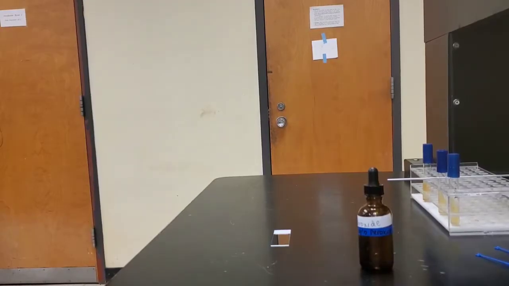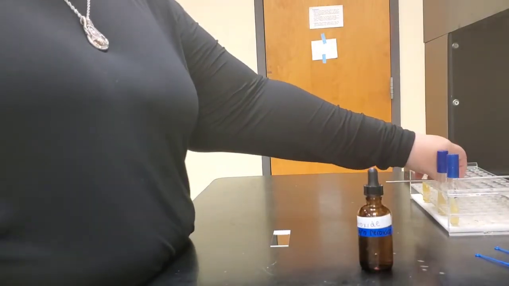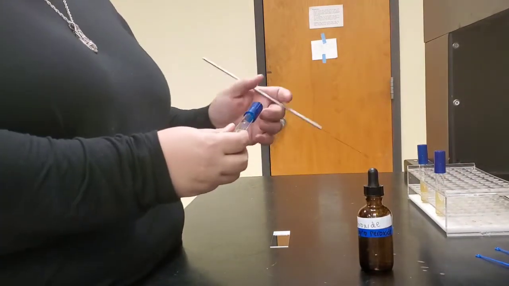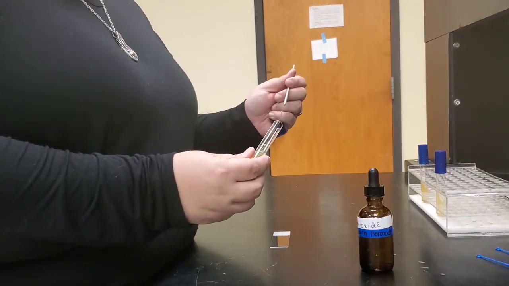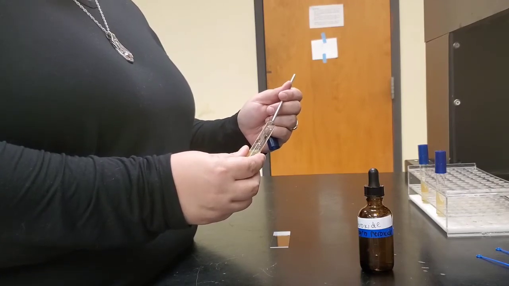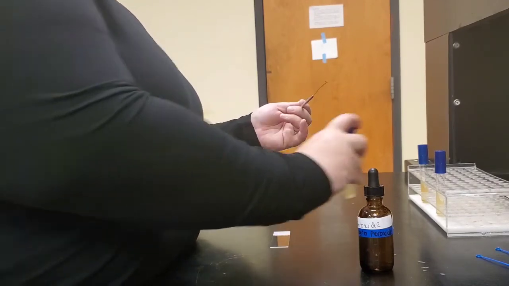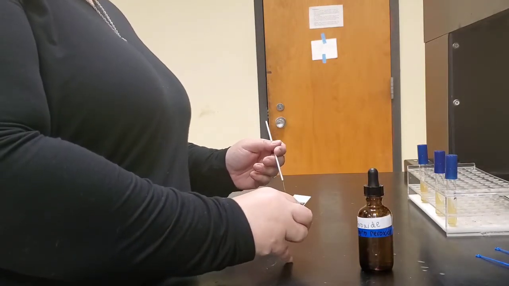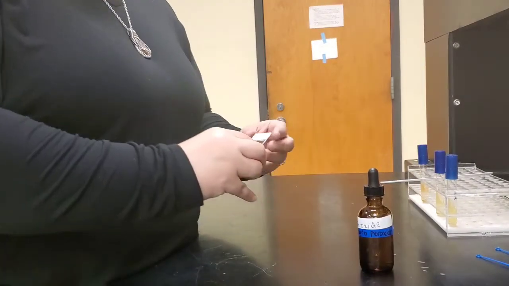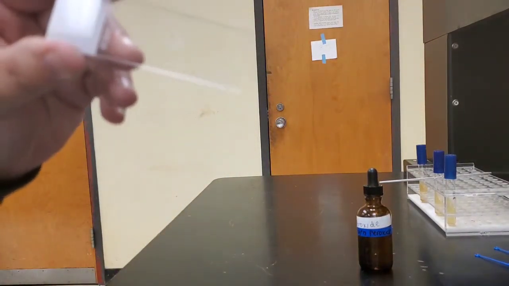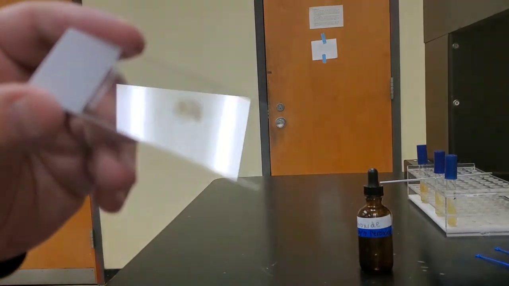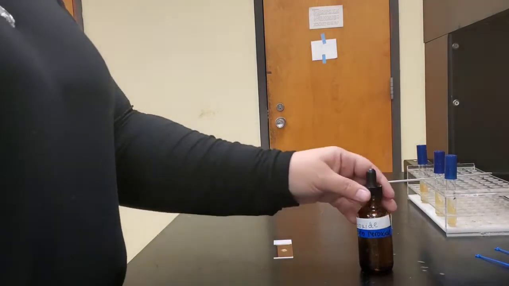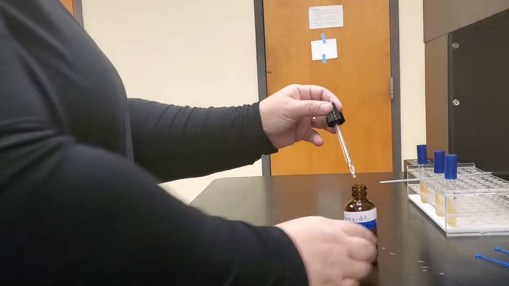We're also going to conduct a catalase test. The catalase test assesses an organism's ability to produce the enzyme catalase. This enzyme allows that microorganism to deal with the harmful effects of reactive oxygen species such as hydrogen peroxide. So we are taking some Micrococcus luteus and smearing it onto a slide. And now we are going to take some hydrogen peroxide and drop it onto the slide.